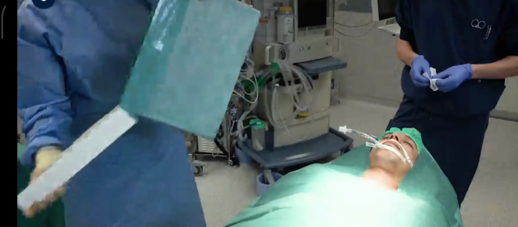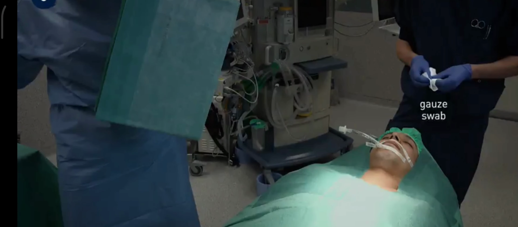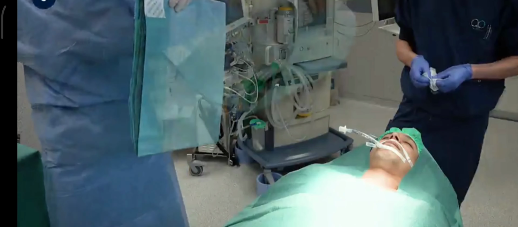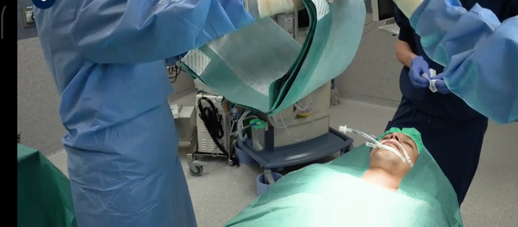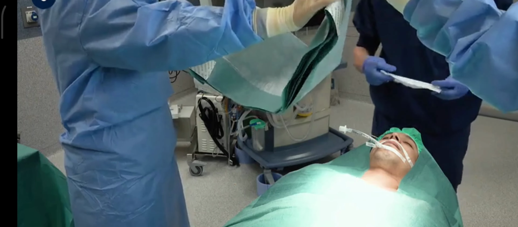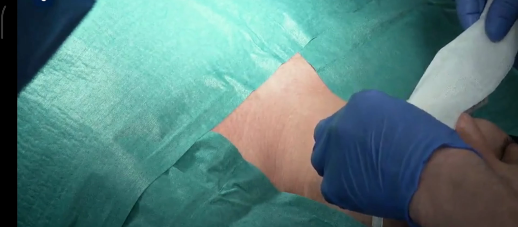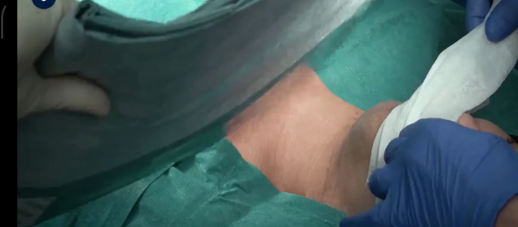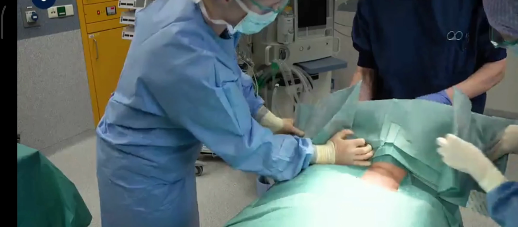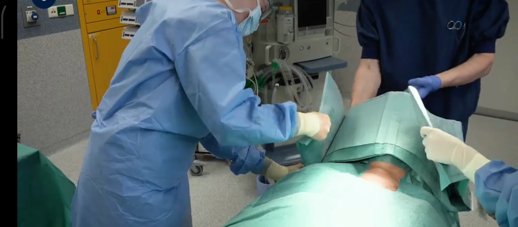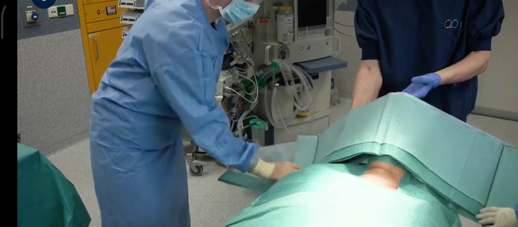To avoid sticking the drape to the tube, a gauze swab is used to separate them. As the still folded drape is lowered into position, the anaesthetist places a swab over the length of the ET tube, allowing the drape to be appropriately positioned without sticking to the ET tube. This prevents accidental extubation of the patient at the end of the procedure when the drapes are removed.